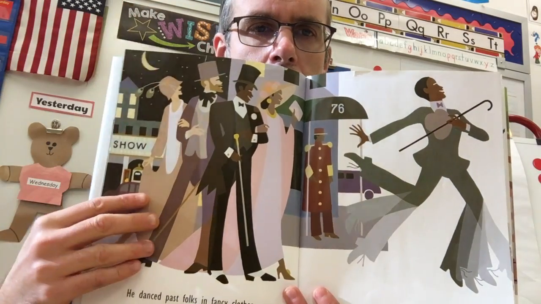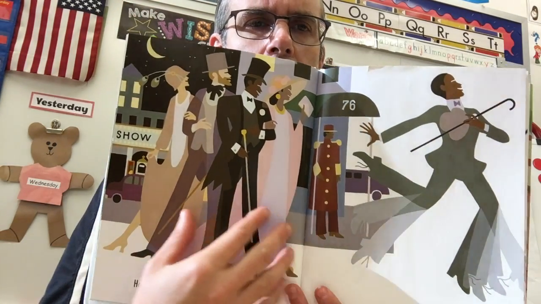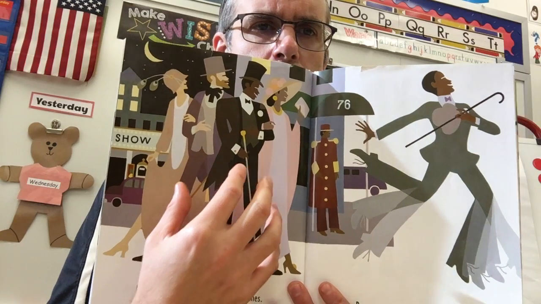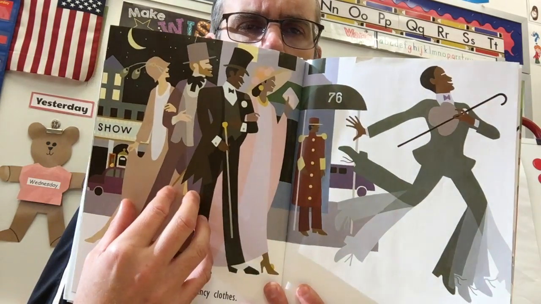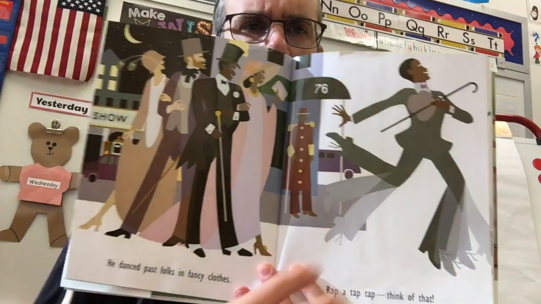So when you're making an illustration, you can make your illustration to show things behind your main picture, or your main topic of your picture.